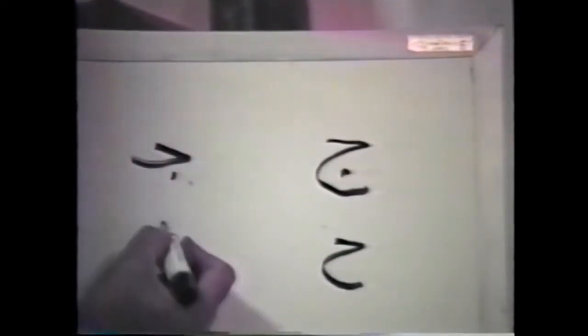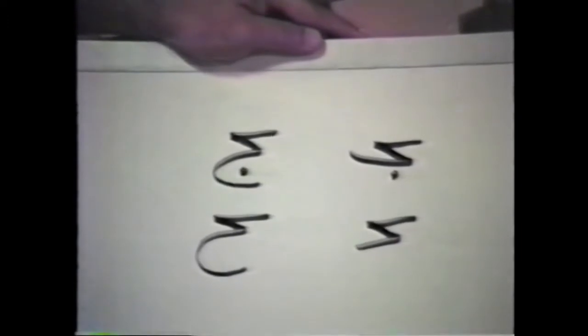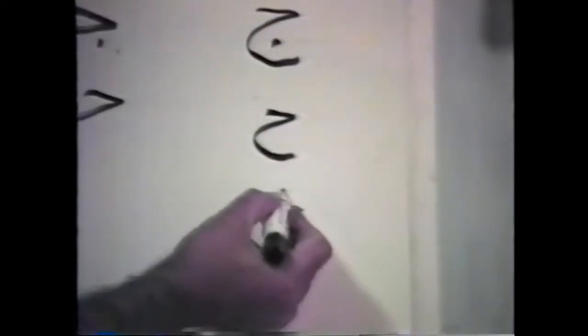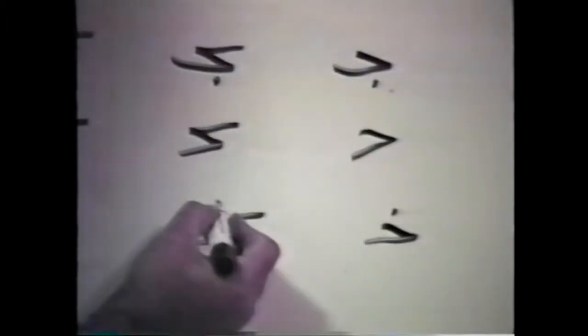This is the letter Jim. The next letter Ha. Of course you know it looks like this. And it's exactly the same. The next letter Kha. At the beginning it looks like this. In the middle it looks like this. At the end it looks like this.